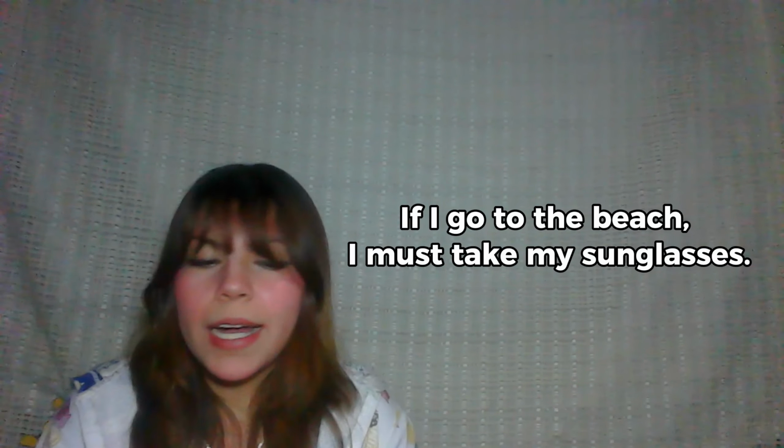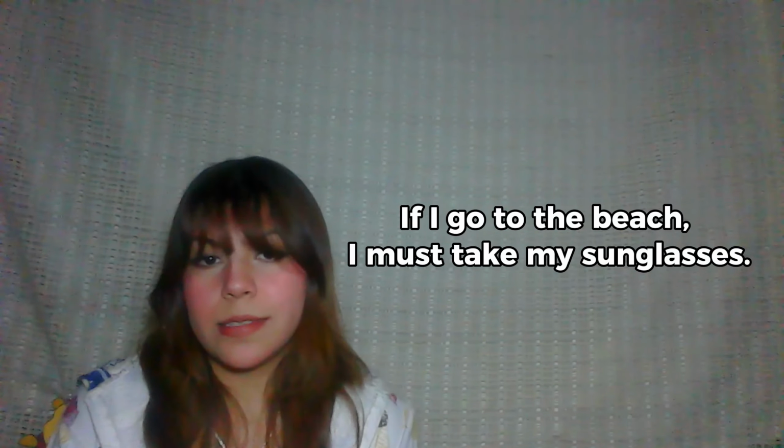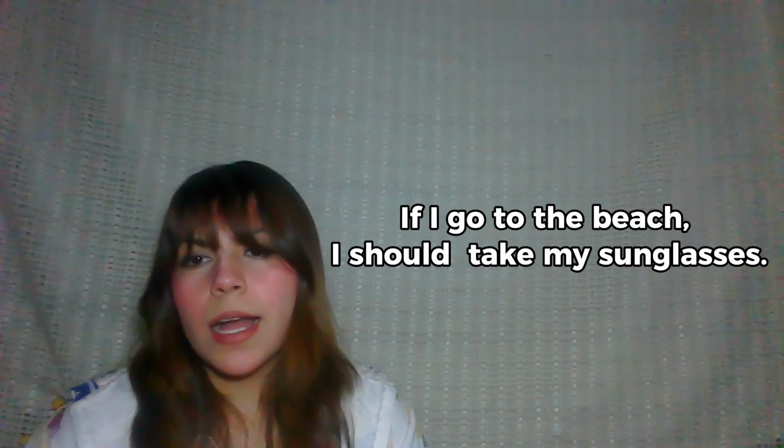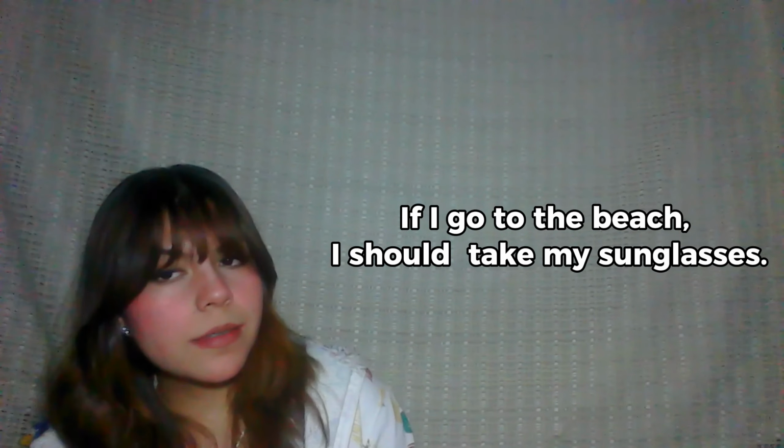Finally, we can also use modal verbs in the first conditional, like must, should, can, and could, instead of will in the result clause. Example, if I go to the beach, I must take my sunglasses. If I go to the beach, I should take my sunglasses.